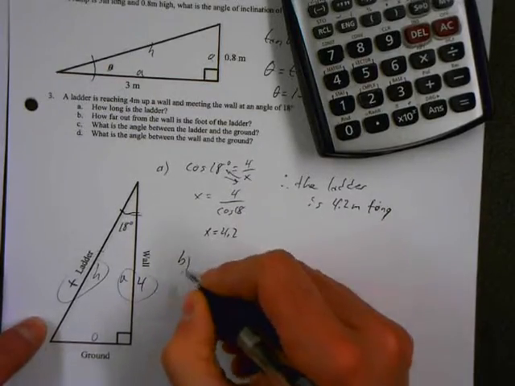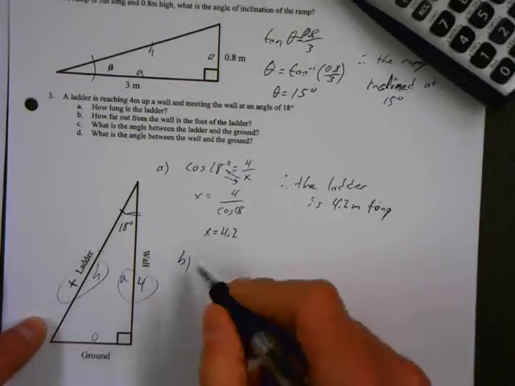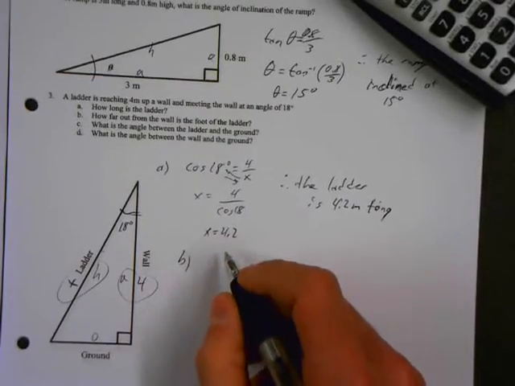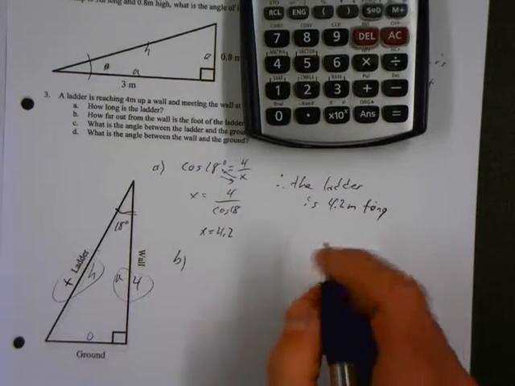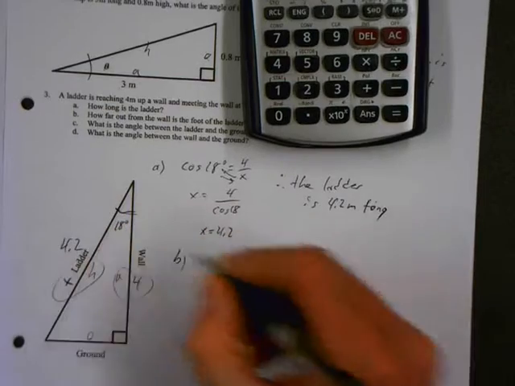B. How far from the wall is the foot of the ladder? Okay, so now that I have that being 4.2, I'm going to use Pythagorean theorem here.